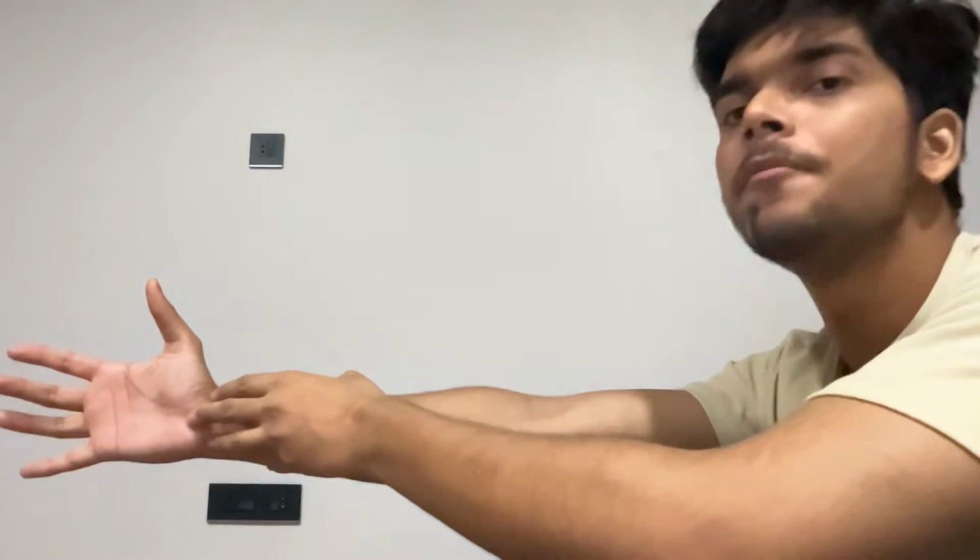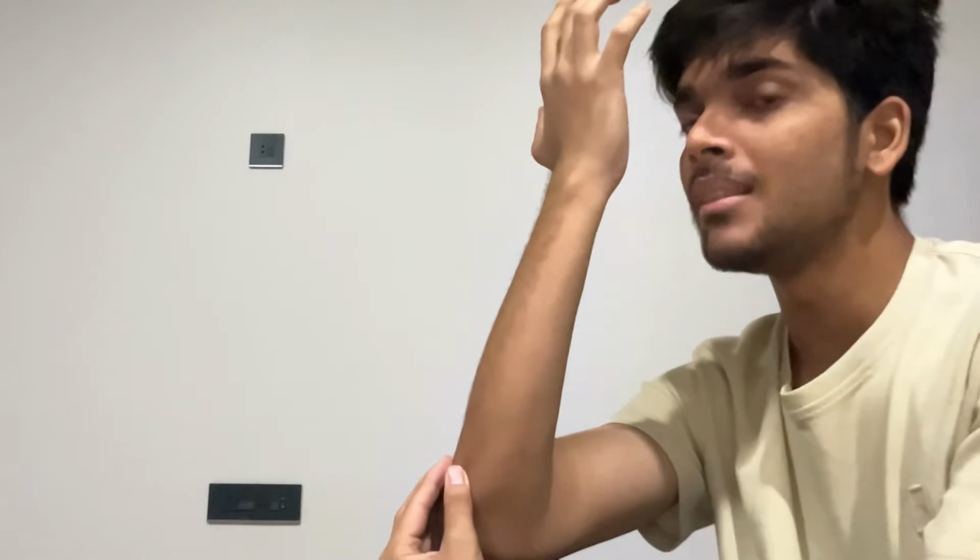Muscles present in front of the forearm that allow for the flexion of the wrist joint are called the forearm flexor muscles, and the muscles present behind the forearm that allow for the extension of the wrist are the forearm extensor muscles. So we have the forearm flexor muscles that allow for the flexion of the wrist joint, and forearm extensor muscles present behind the forearm that allow for the extension of the wrist joint.